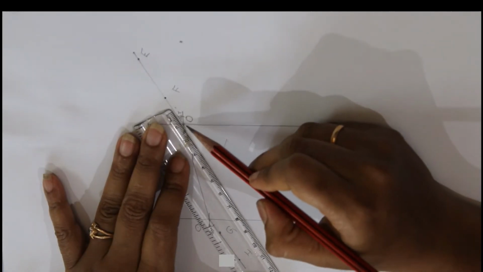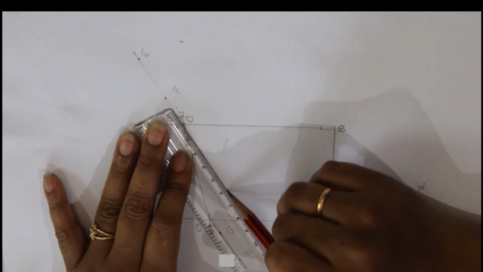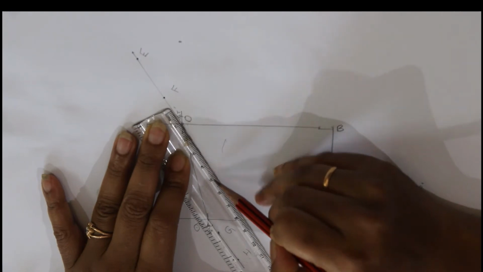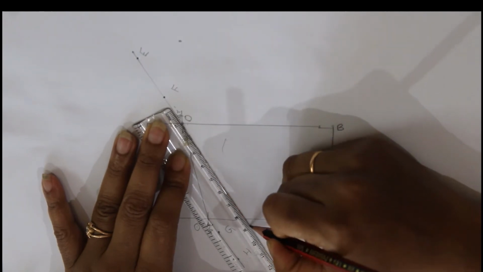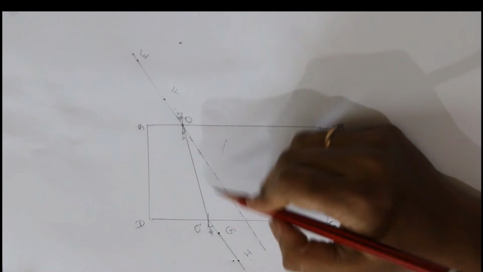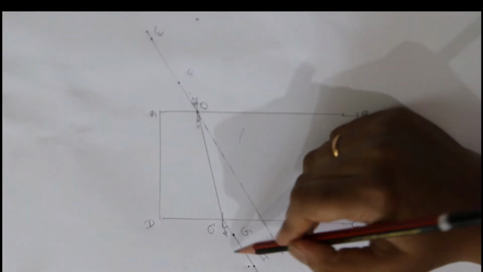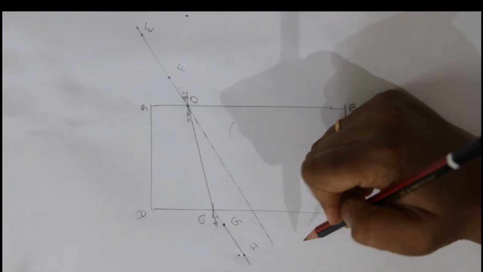Let us extend EO to meet the other edge. So let us use dotted lines. We can observe that the emergent ray is parallel to the direction of the incident ray.